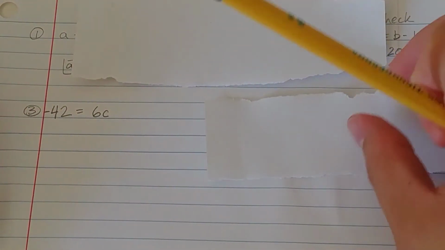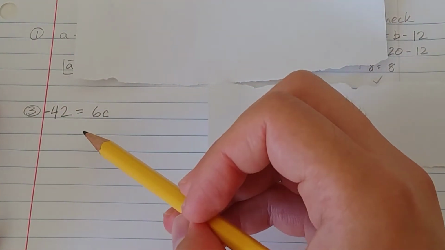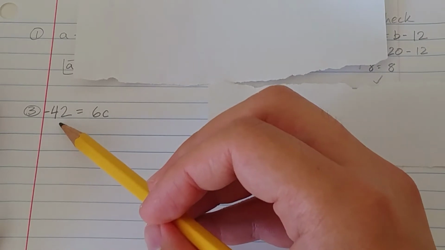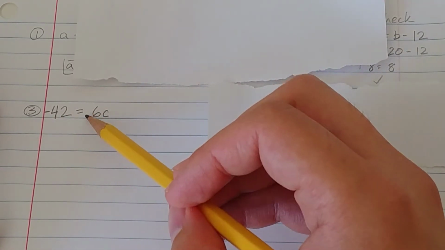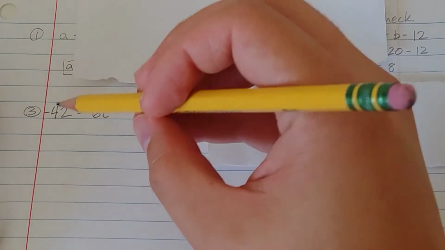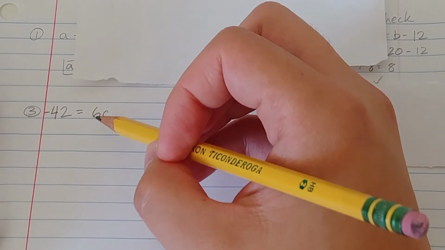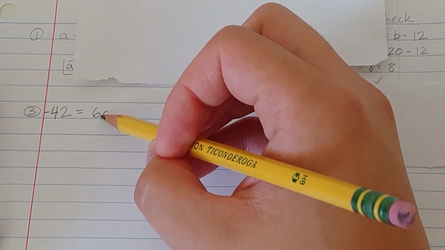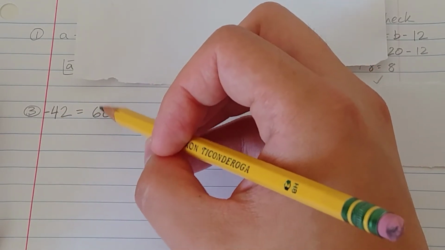All right. So let's look at this next one. This one is negative 42 equals 6c, or negative 42 equals 6 times c. So we want to do the opposite operation. The inverse operation of multiplication is division. So we want to get rid of this 6.